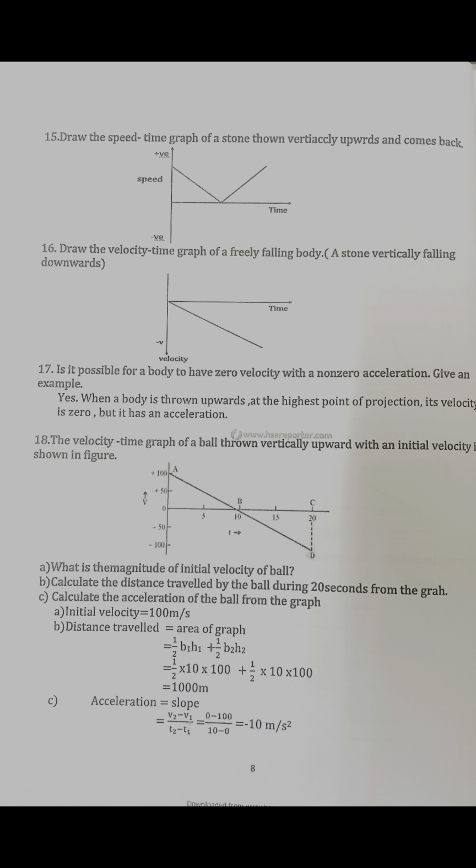When we throw a stone upwards and it reaches the top, for a moment the stone will have zero velocity at its highest peak. At that time the stone has only acceleration, but the velocity will be zero. So it's a good example of zero velocity but non-zero acceleration.